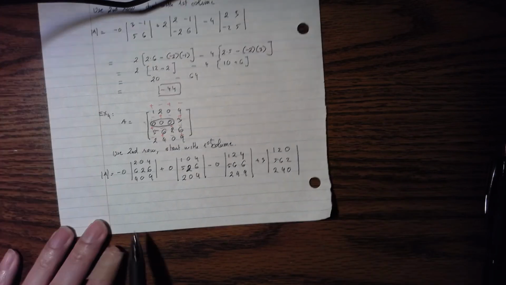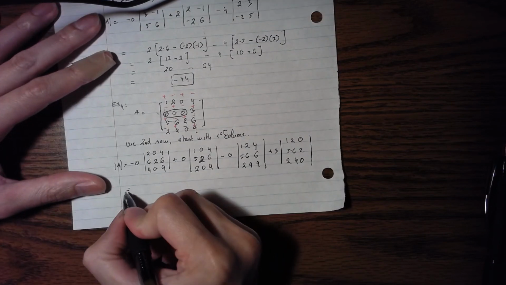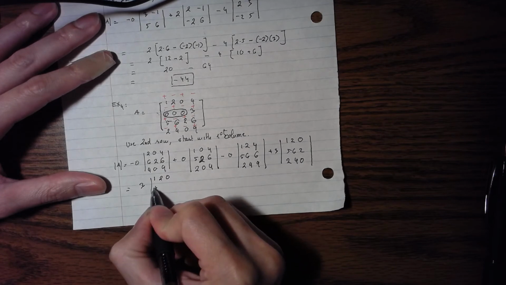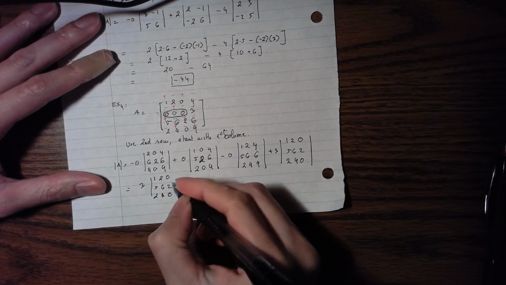There you go. So all of this turns out to be 0. We just go ahead and throw it away. So what you have left is just 3 times the determinant of 1, 2, 0, 5, 6, 2, 2, 4, 0.